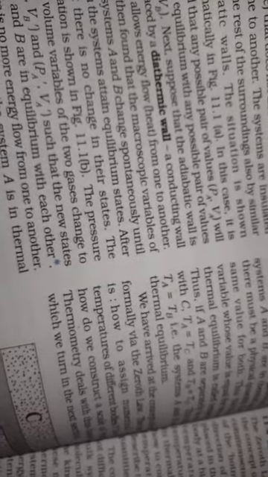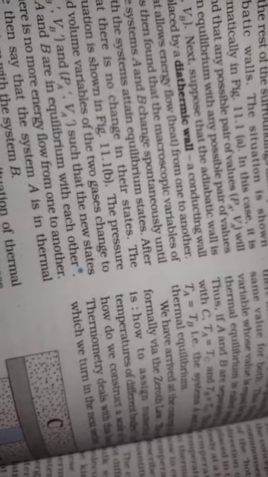Suppose first that the two systems are put in proximity but are separated by an adiabatic wall, an insulating wall that can be movable and does not allow flow of energy from one to another.